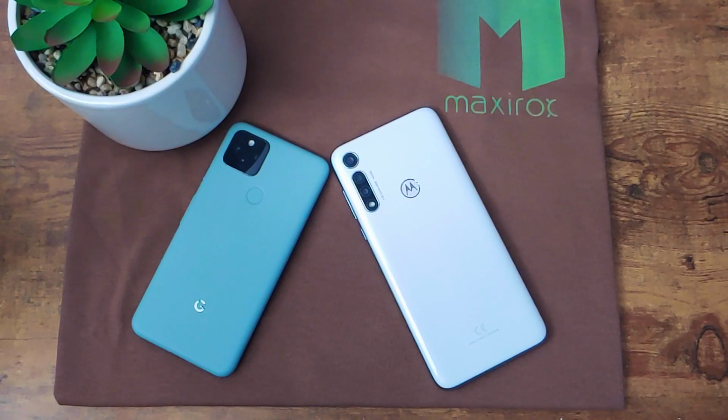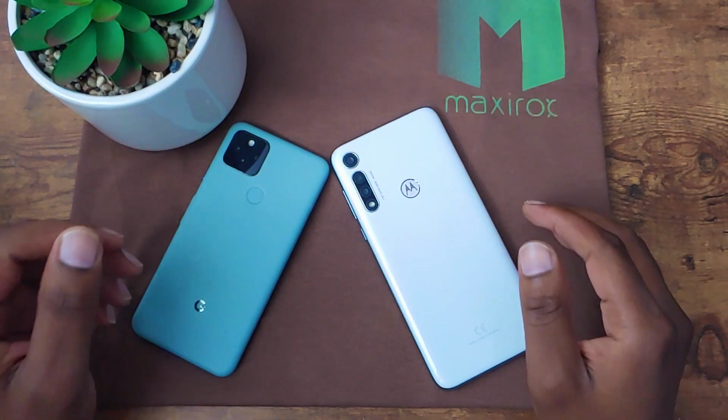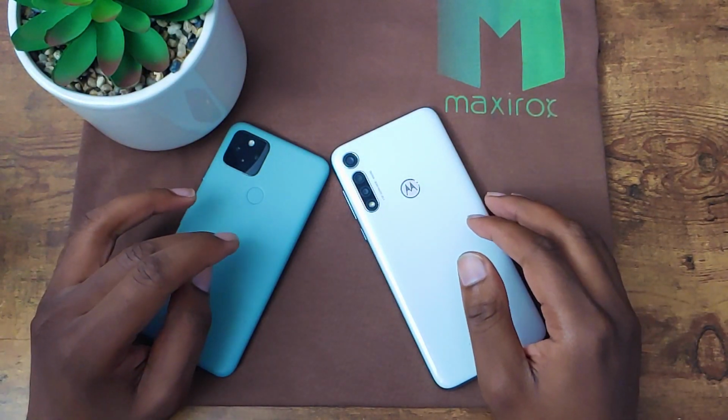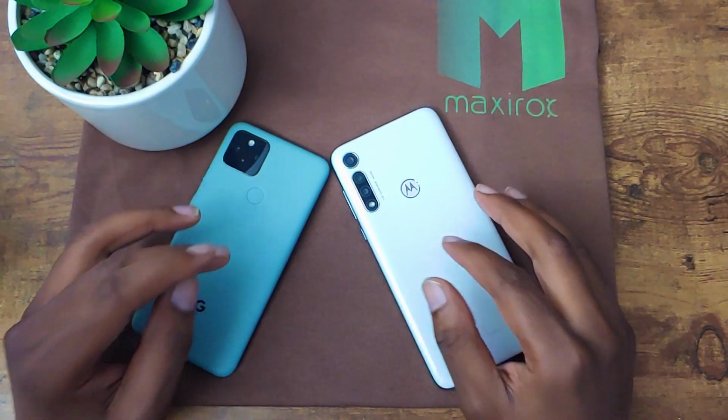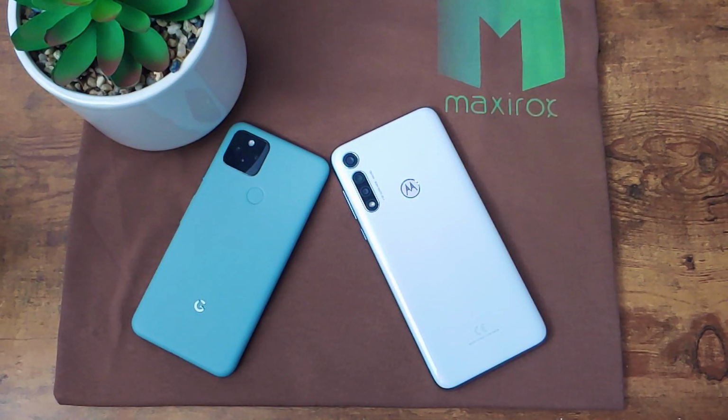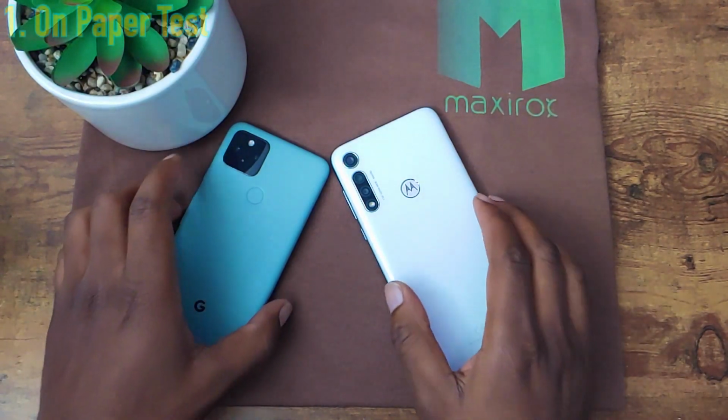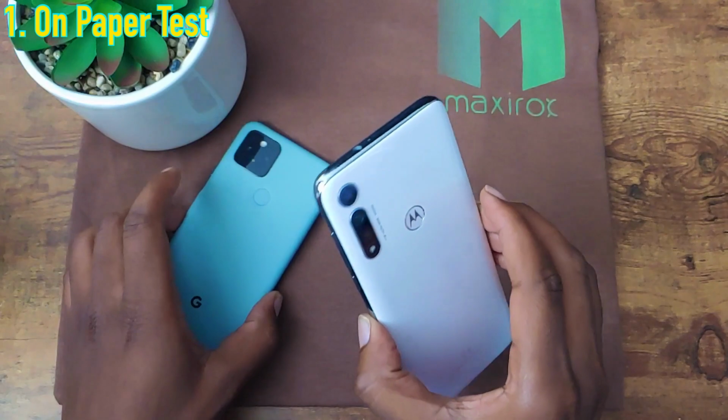So, Mass Squad, as we said in the intro of this video here, this is going to be a speed test between the Google Pixel 5 and the Moto G Fast. And just like all my other speed test videos here, this one is no different. I want to start things off discussing the specifications on paper to see which device can get the first W.